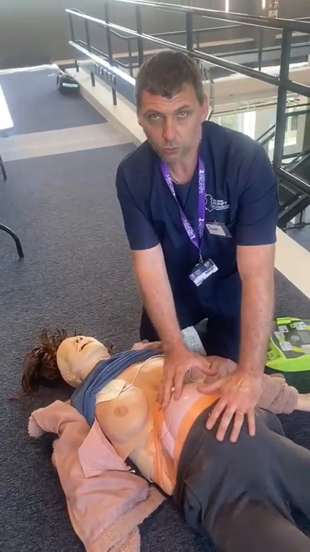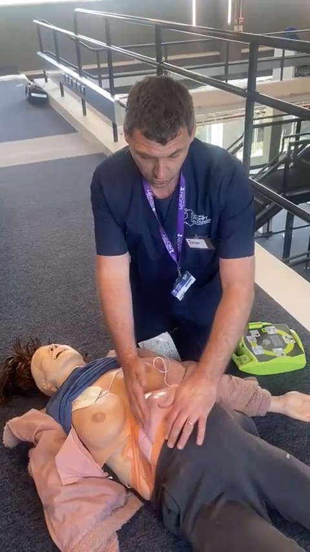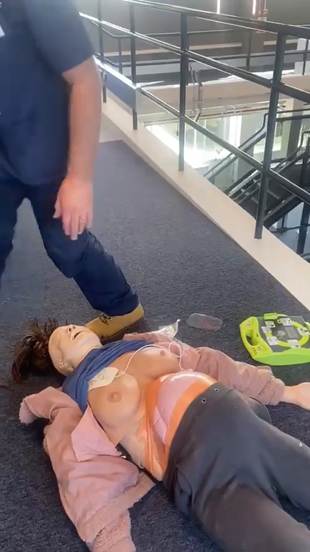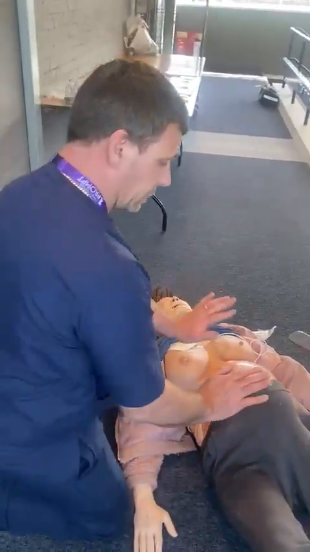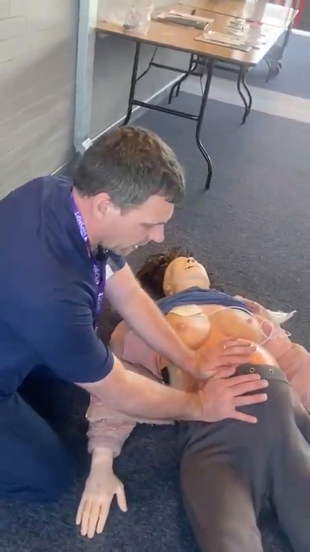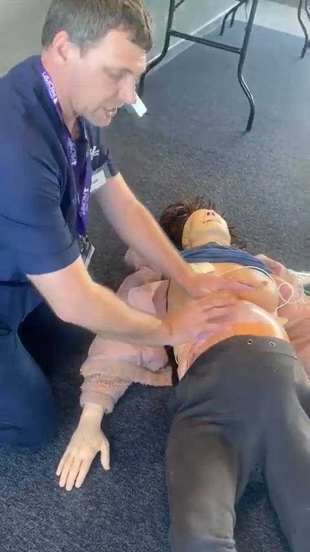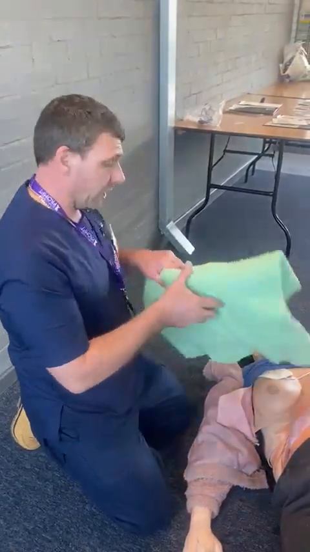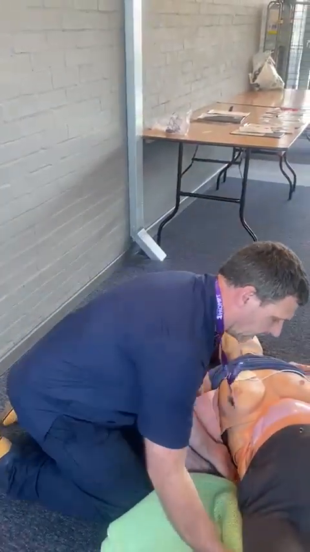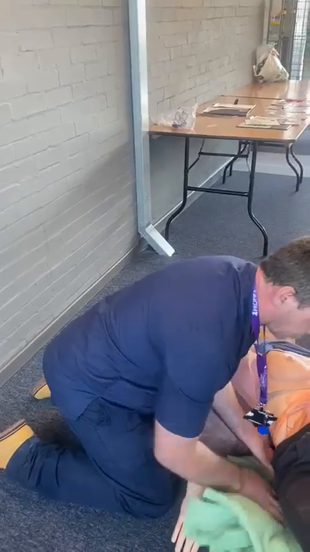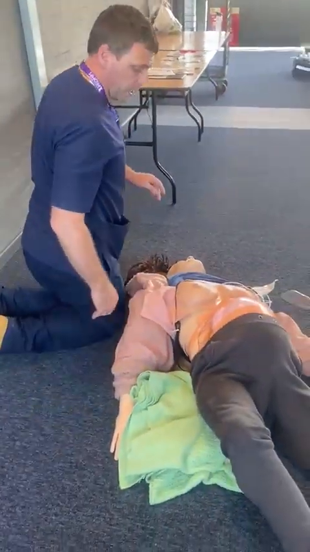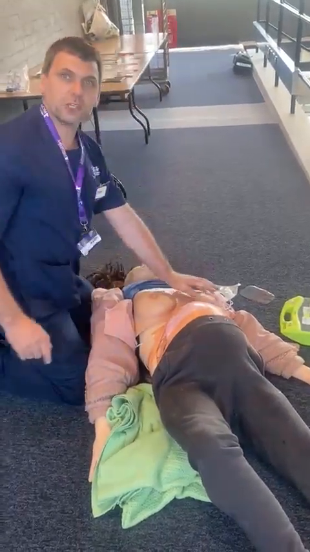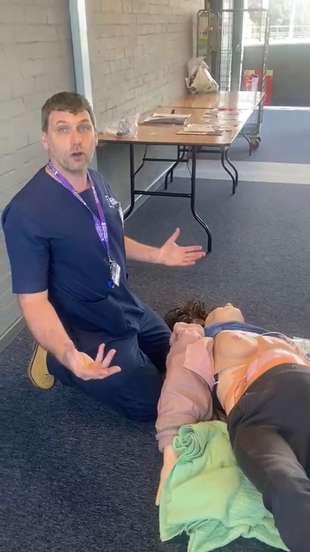Because this is a maternal collapse, I would also like to do left lateral displacement. Ideally, I would have somebody who can be here to do manual displacement of the uterus over to the left to get the weight of the fetus off of the vena cava. I haven't got anyone, but I have got a blanket, so I could do a left lateral tilt just to help, and then I can carry on doing my chest compressions as best as I can until further help arrives.